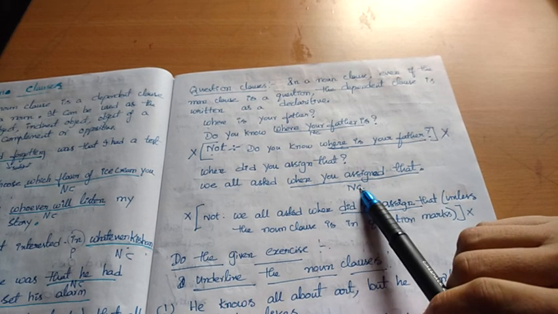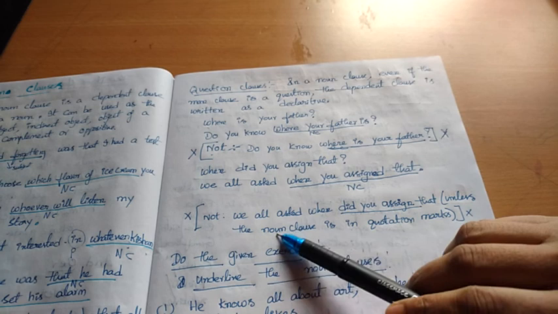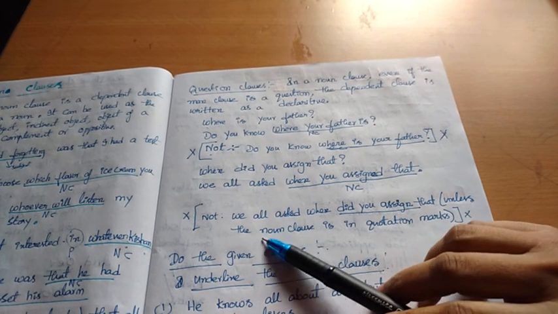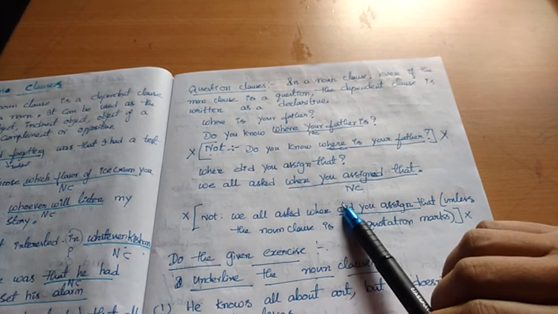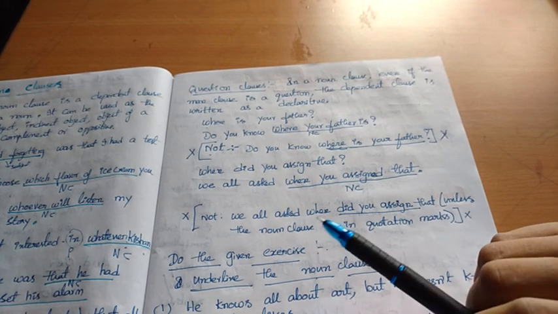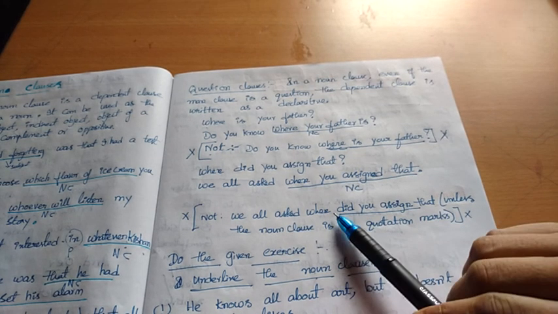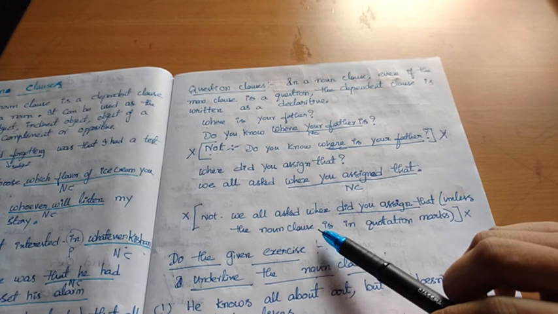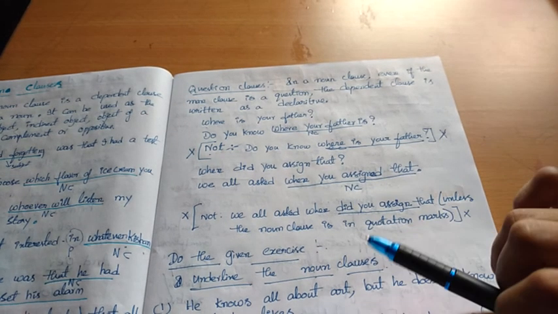If you write, we all ask when did you assign that, it is only acceptable if it is put in quotation marks. Otherwise, we have to go with this method.